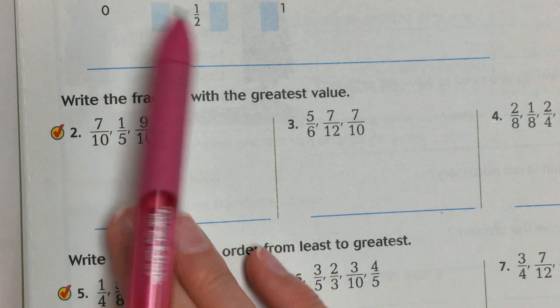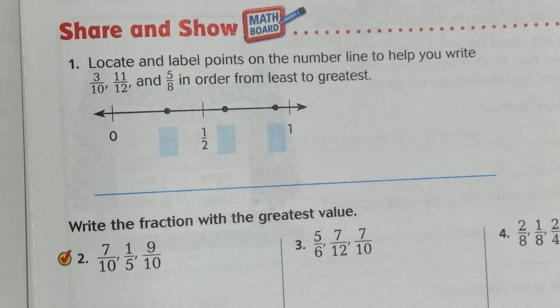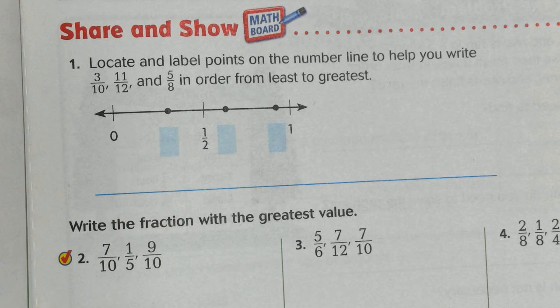All right, I want to start here labeling on the number line. 3/10, 11/12, and 5/8. Which of those is less than 1/2?